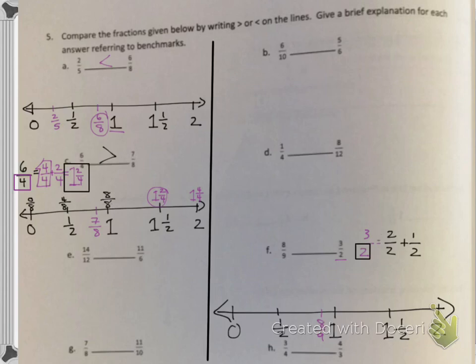So we have 1 and 1/2. Perfect. And lucky for us, this is an easy location on our number line. It is literally right here because this is 1 1/2, right? Bingo. And we know this is much larger than 8/9. So 3/2 is much larger than 8/9.